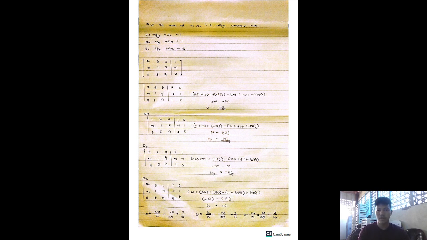Then we proceed to the coefficients of z. Same as what we did with x and y, just replace the coefficients of z by the constants. So we copy 7, negative 2, 11, and 6, 1, 8, and then replace the values of z by the constants: negative 1, negative 1, and 3. Then find the determinant of our dz by using again the net method.